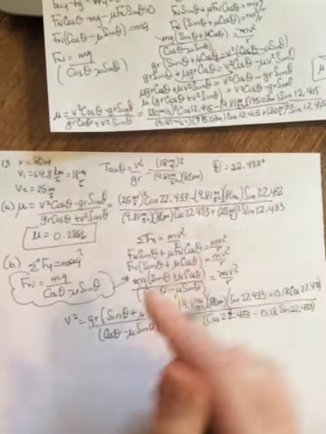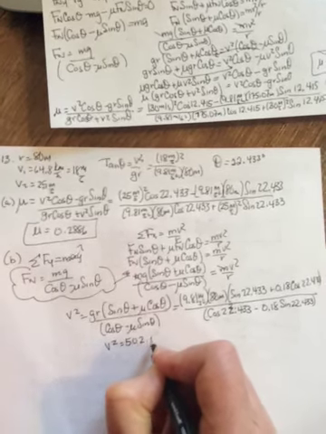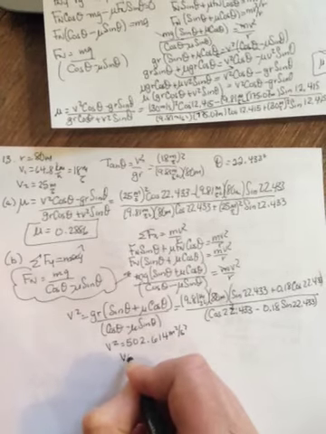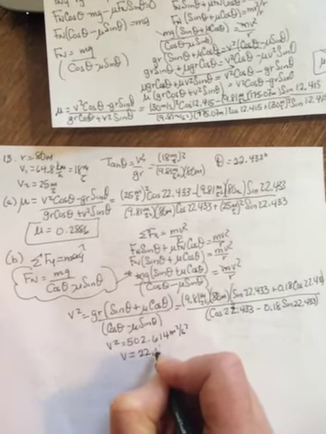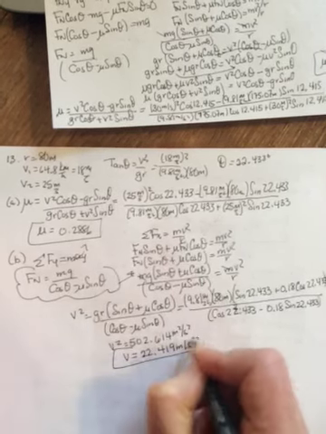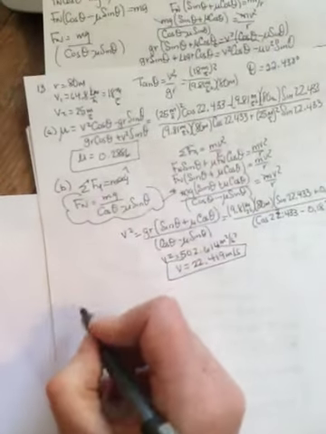So if you got something like 502.614, that's meters squared per second squared, take the square root, and you should get 22.419 meters per second. Okay? Alright, the last one, number 14.